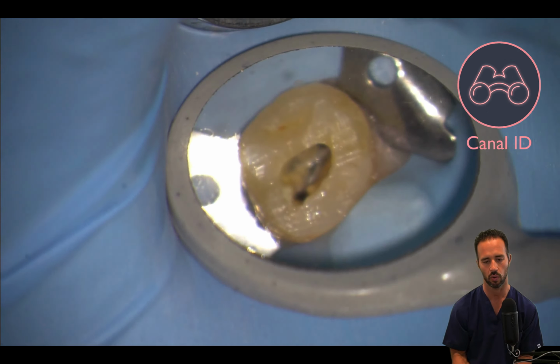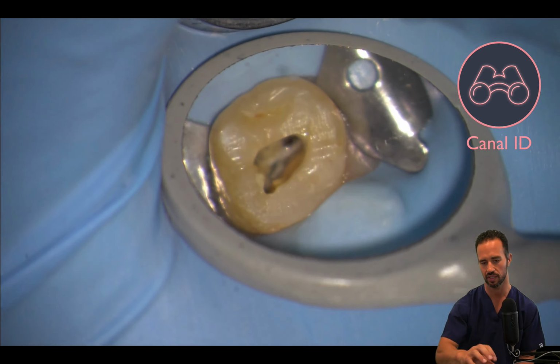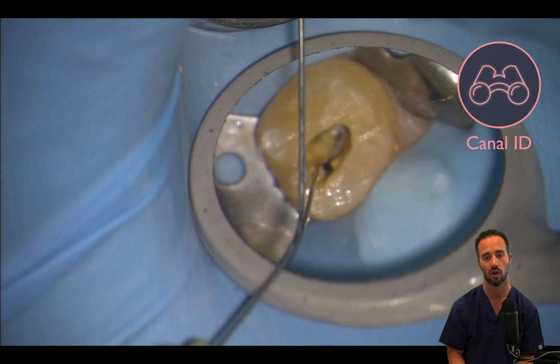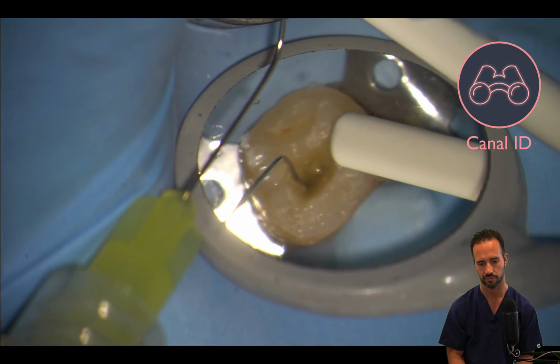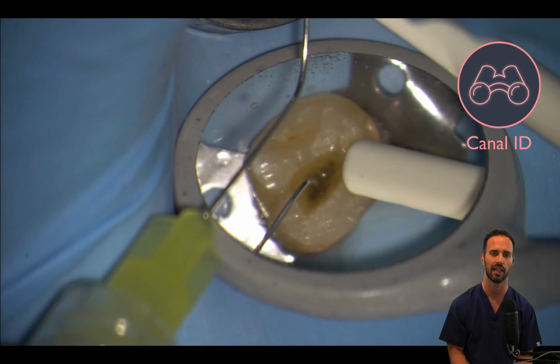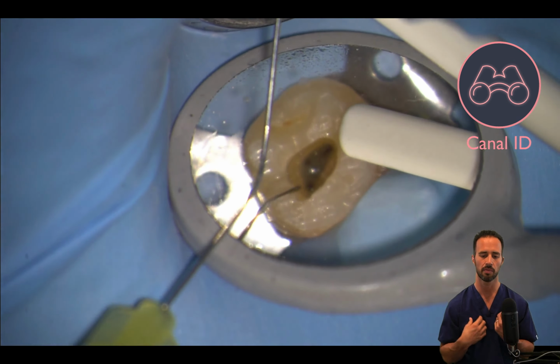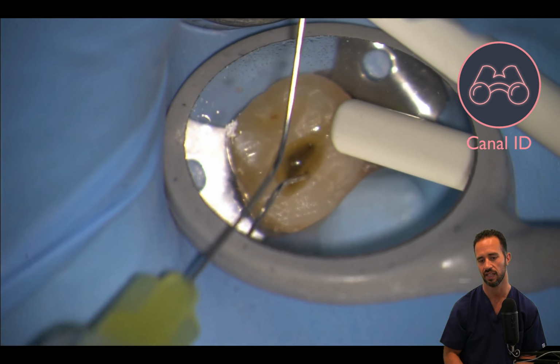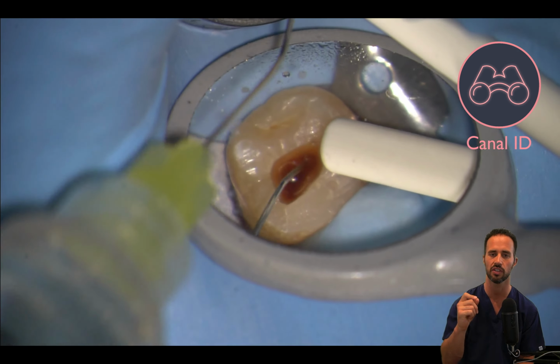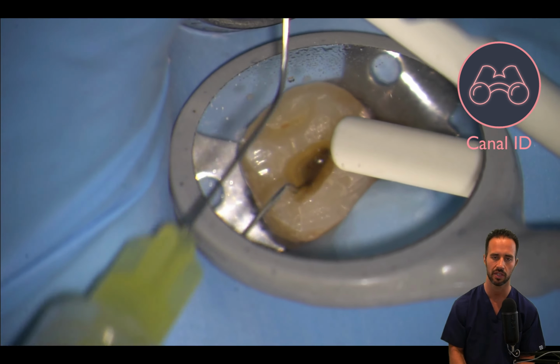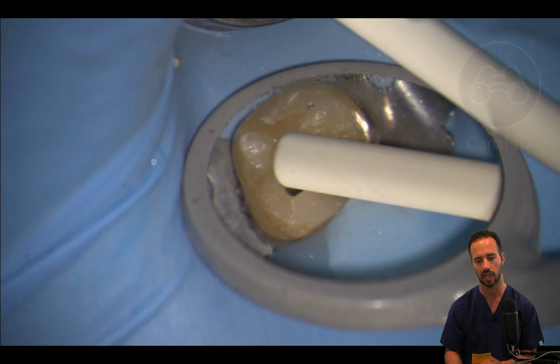So we got the orifice opener right into the MB, and we can see the three main canals are all present. And the little tip that I'd like to pass along to you is, I generally instrument all my main canals initially before I even start the search for my MB2. And I do that for a lot of reasons.